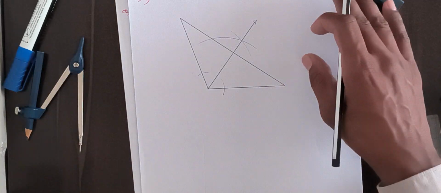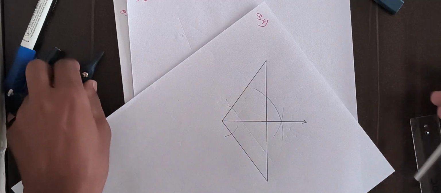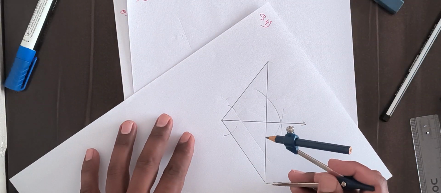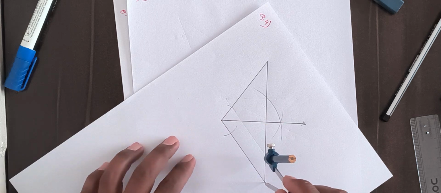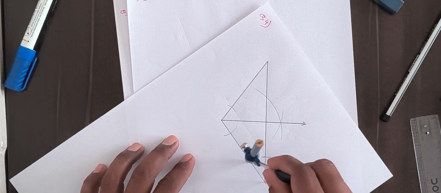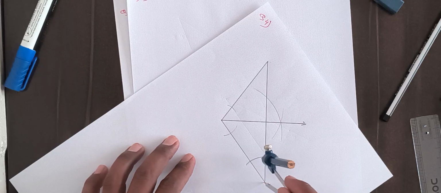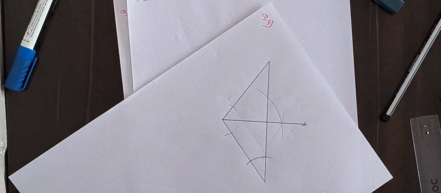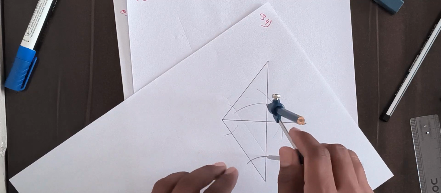Next, this angle I need to do. For that you can turn the pages according to your convenience. Here one mark I have done, here one mark I have done, see these marks on both sides. Now a little bit more distance from this point I need to go here.